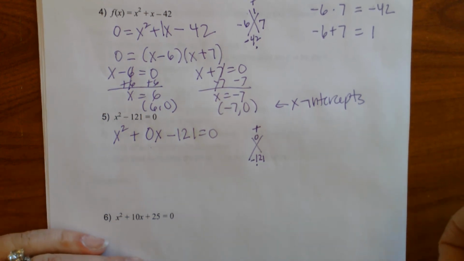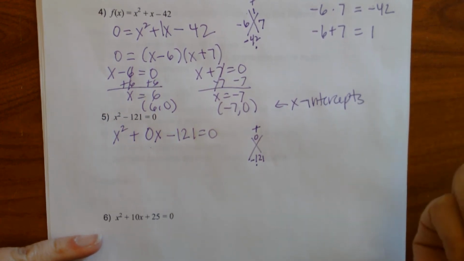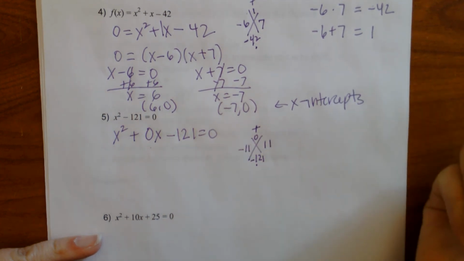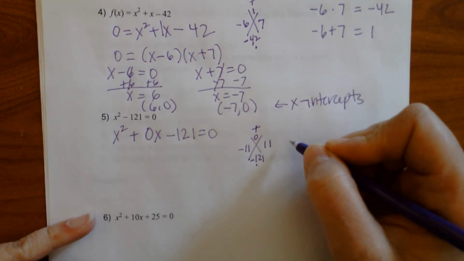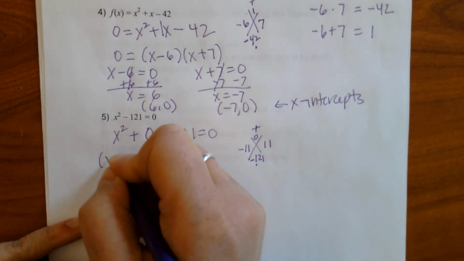Let's think about this. They're going to have to be the same number, everybody. Okay? If we're going to add to 0, they're going to have to be the same number, and they're going to have different signs. So I'm thinking negative 11 and positive 11. When we add negative 11 and positive 11, we get 0. When we multiply, we get negative 121.